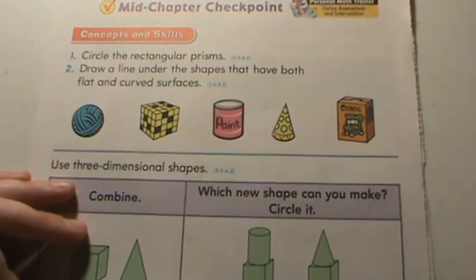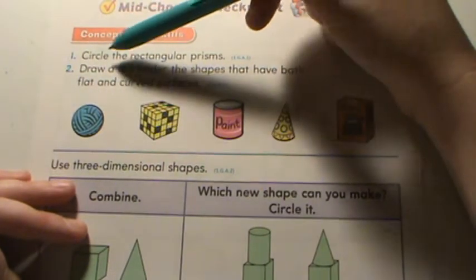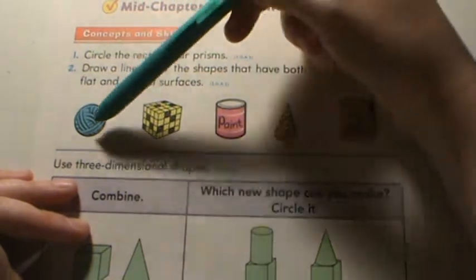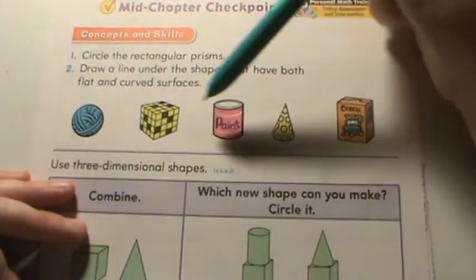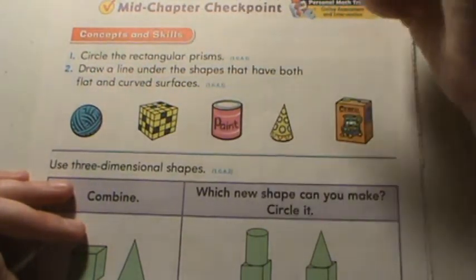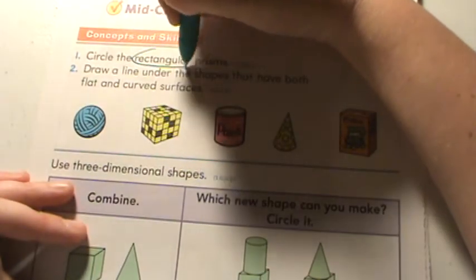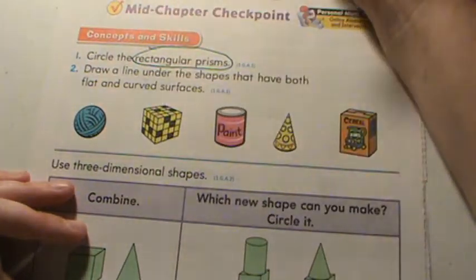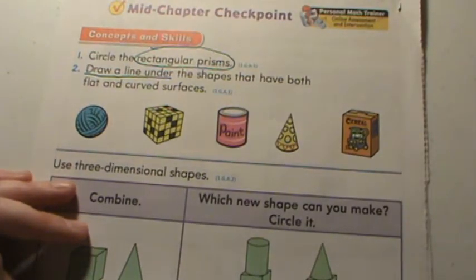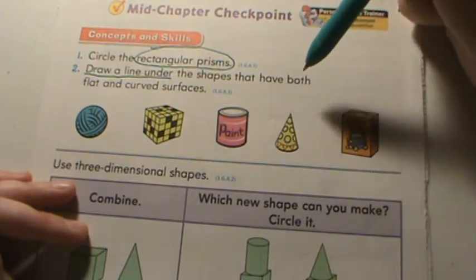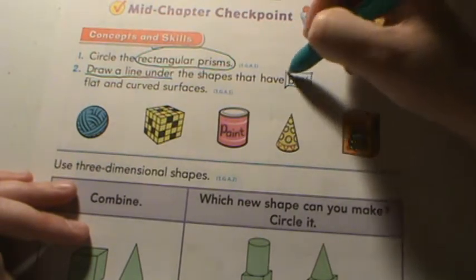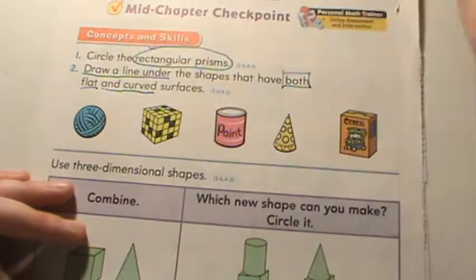So number 1, circle the rectangular prisms. So you're going to circle any of these pictures that are rectangular prisms. You're going to draw a line under the shapes that have both flat and curved surfaces.